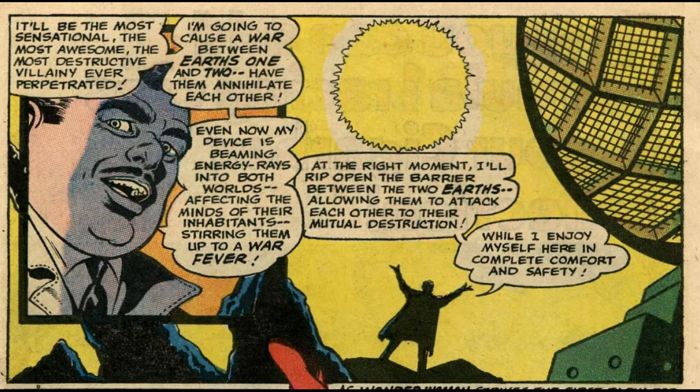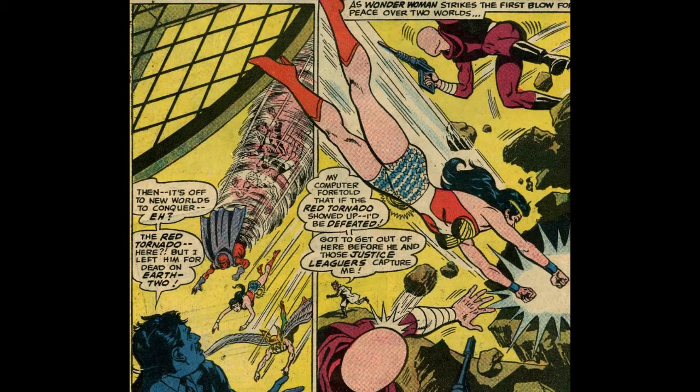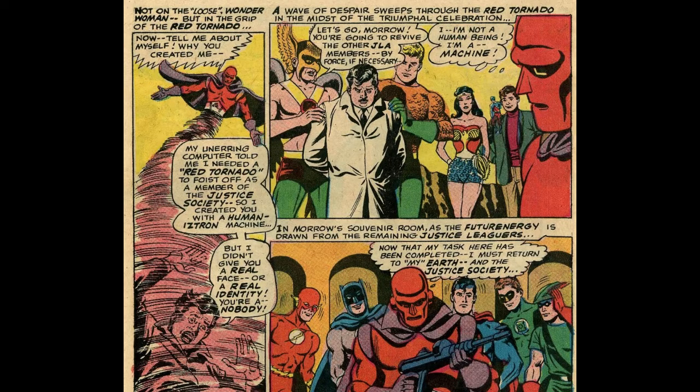As T.O.Morrow prepares to break the dimensional barrier between the worlds and cause a literal war of the worlds, he is stopped by a swooping in, half-revived Justice League and Red Tornado, who, surprise surprise, his computer was right, put an end to his scheme and was able to help resurrect the rest of the Justice League and save the day. Now, even though he was arrested, I ask you this, does being arrested ever work in comics?